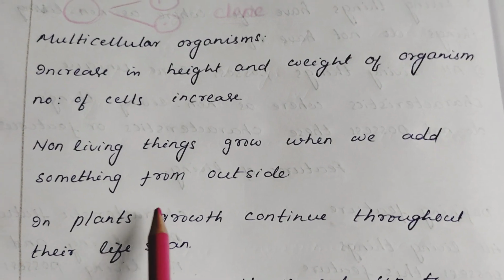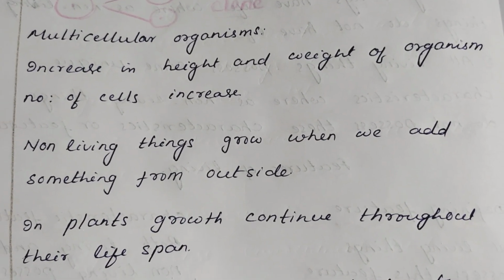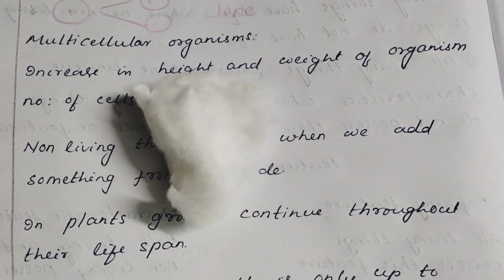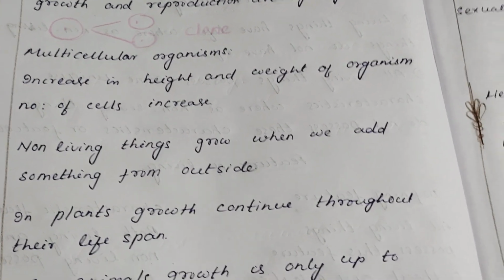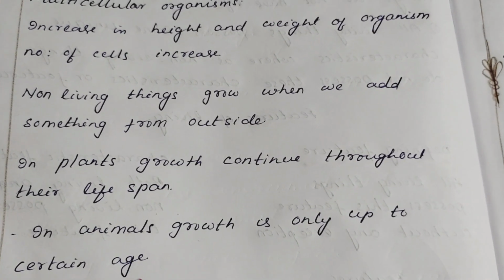So what about non-living things? Non-living things also grow, but we have to add something from outside. Suppose we take some cotton and observe its size. When we add extra cotton to this, the size of the cotton increases. Like this, we have to provide something from outside, then only do non-living things grow.